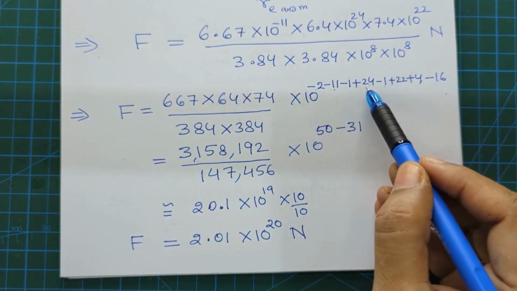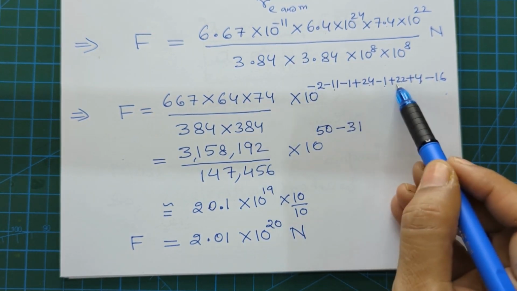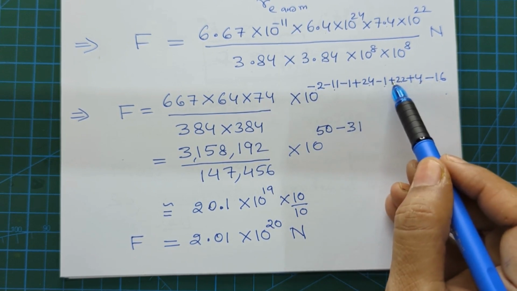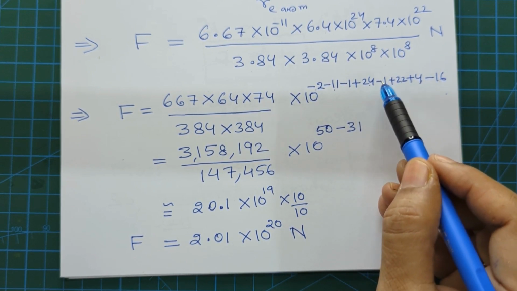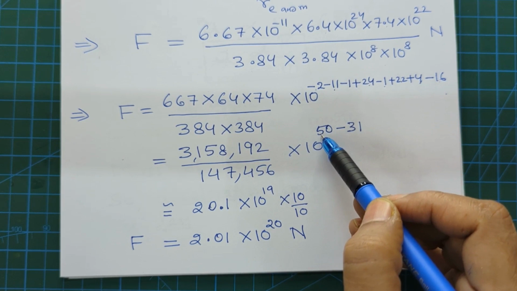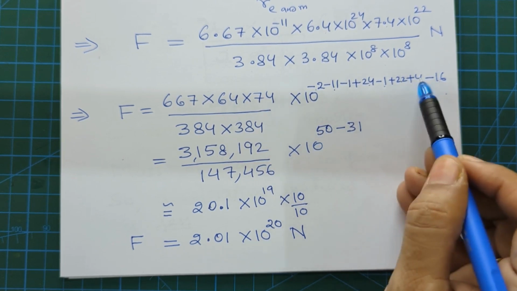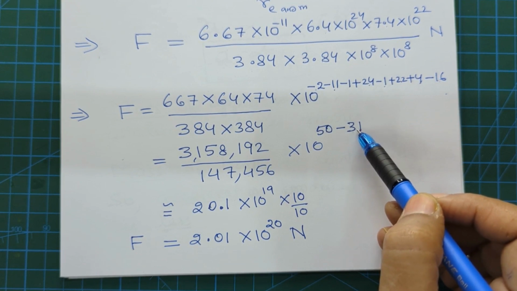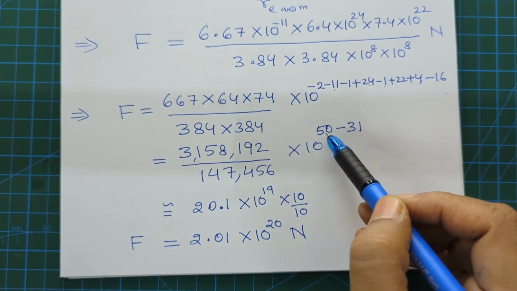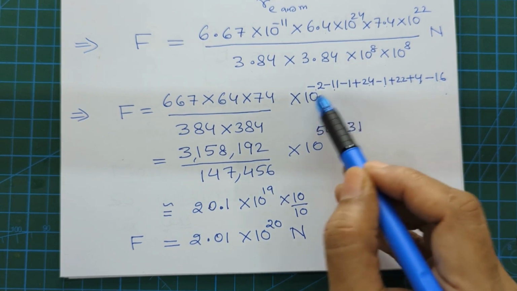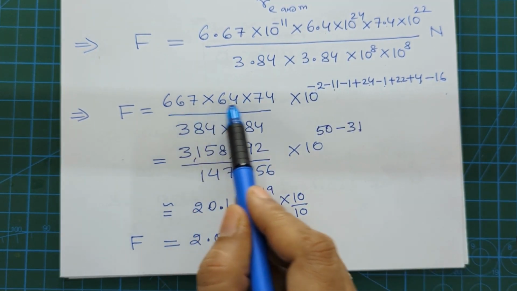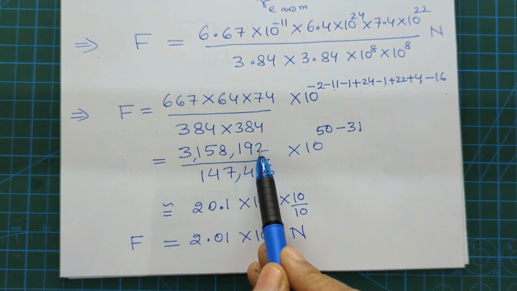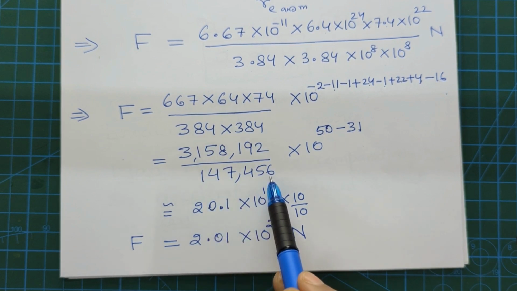So here we have to add the positives, and from the sum of positives we have to subtract the sum of negatives. The sum of positive numbers is 50. The sum of negative numbers is 31. Negative numbers, when they are added, the negative symbol stays. So 50 minus 31 is the output from this zone. When we multiply the numerator numbers, this turns out to be this. Denominator numbers turn out to be this.